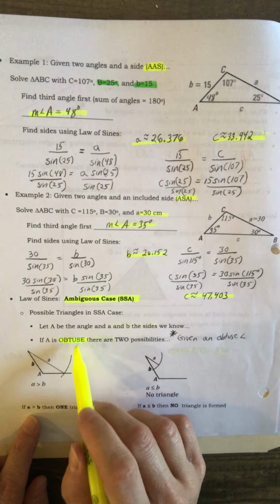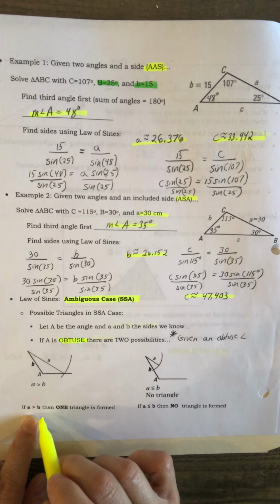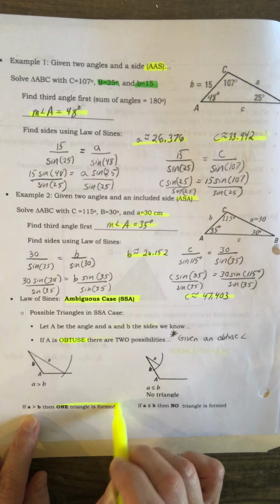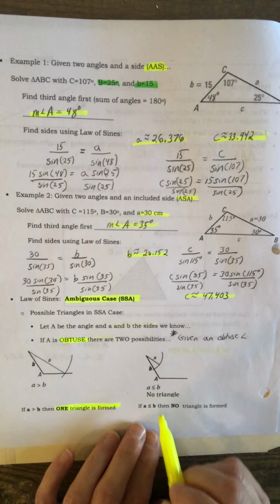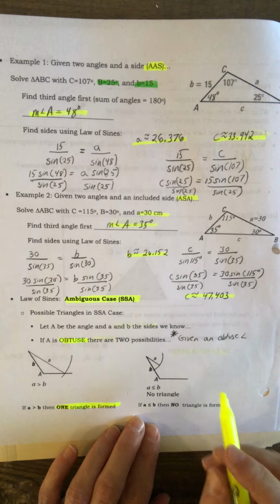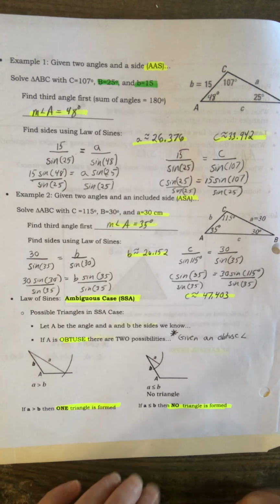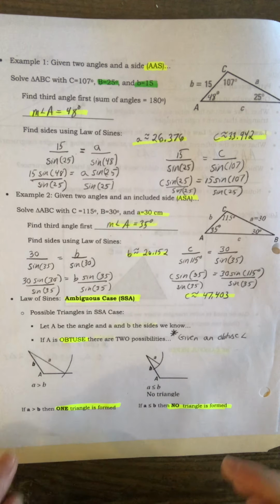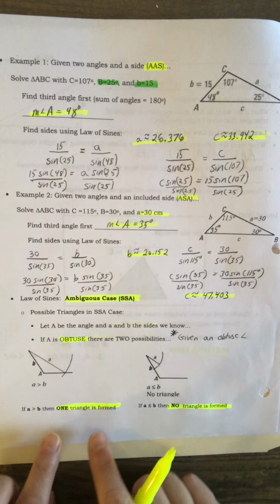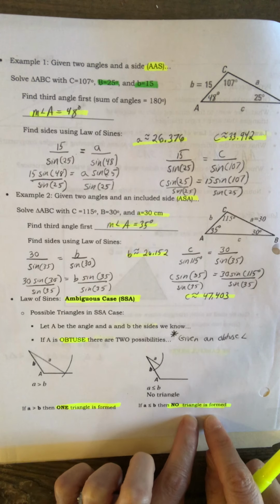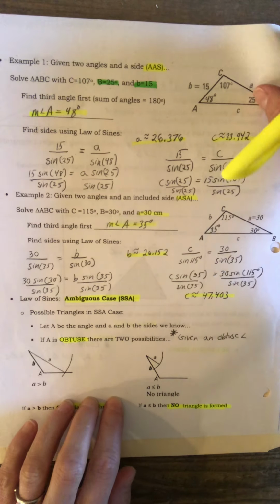If a, the side opposite the given angle, is greater than b, then 1 triangle is formed. If a is less than or equal to b, then no triangle is formed. So if you're given an obtuse angle, you can either have 1 triangle formed or no triangle formed. All right, guys?